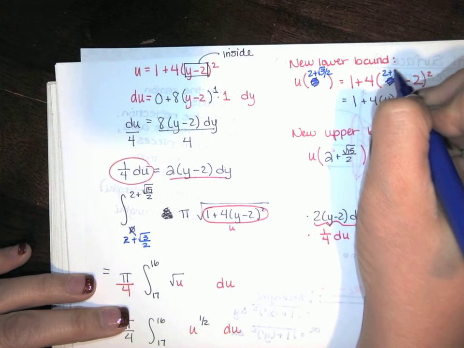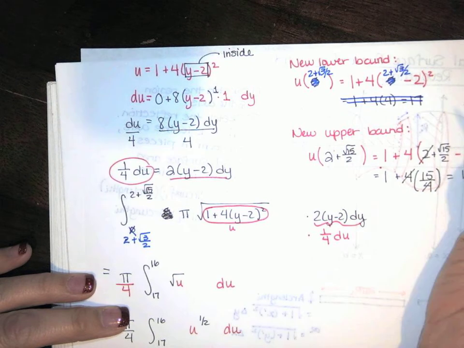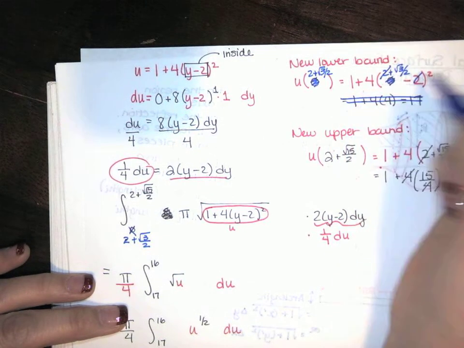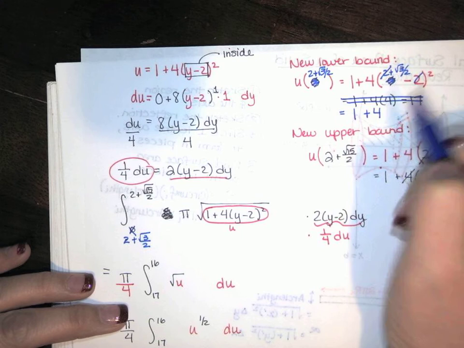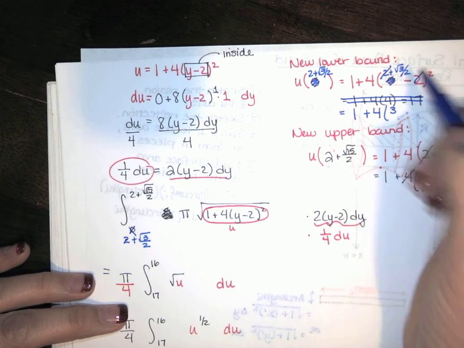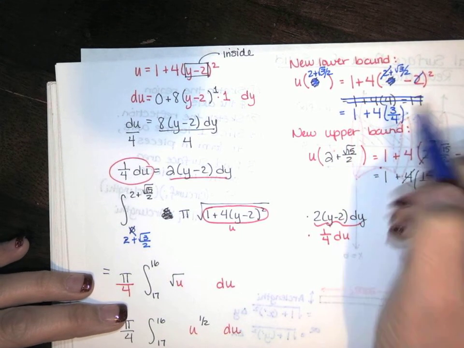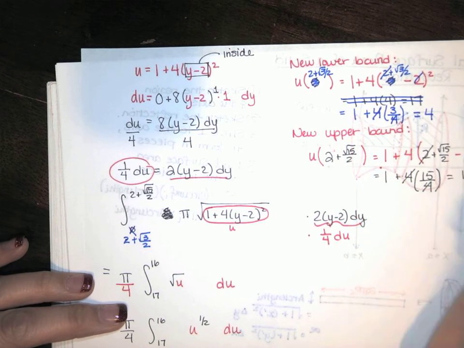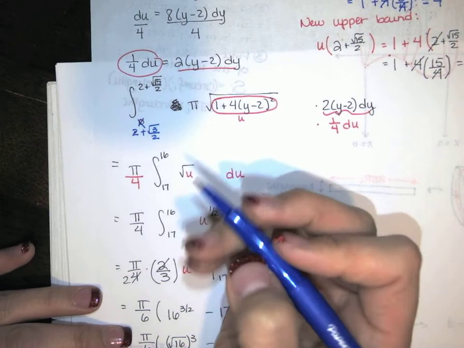So I've got 2 plus root 3 over 2. It's not going to be 17 anymore. The 2's will reduce. I've got 4 plus, square the 3, you get a 3. Square the 2, you get a 4. Those reduce. And now our lower bound for u is 4. That's much better.